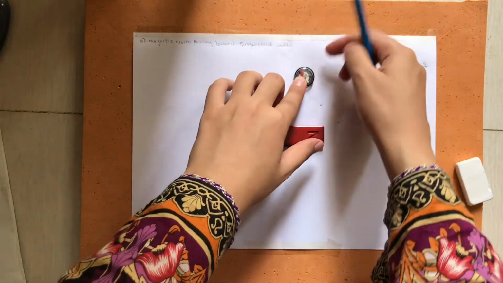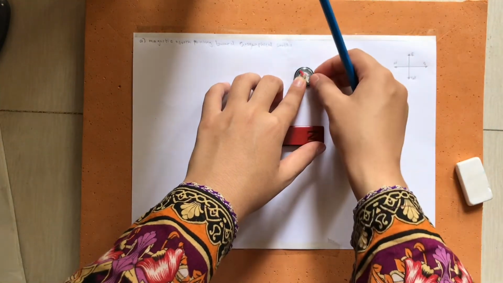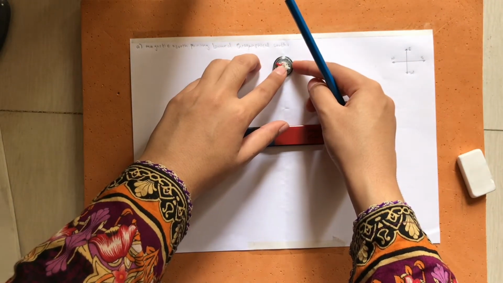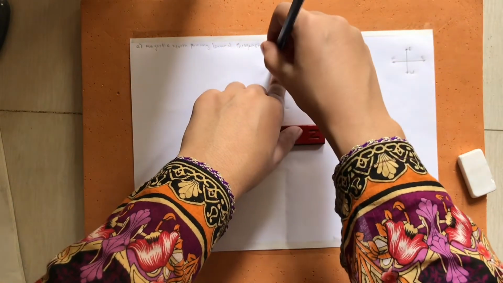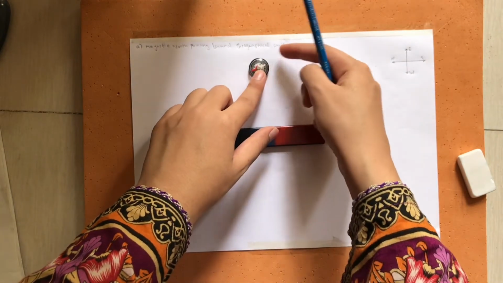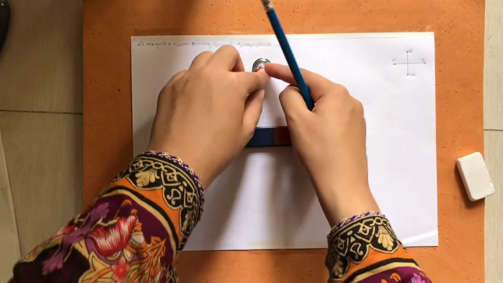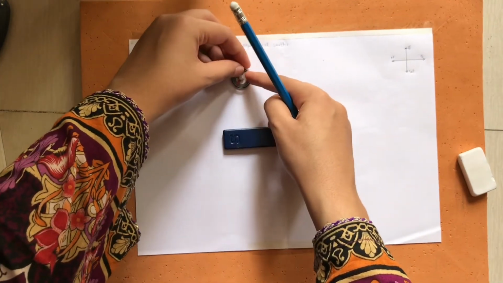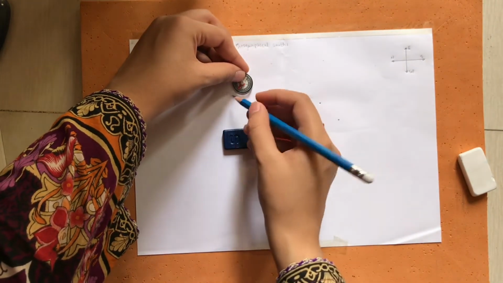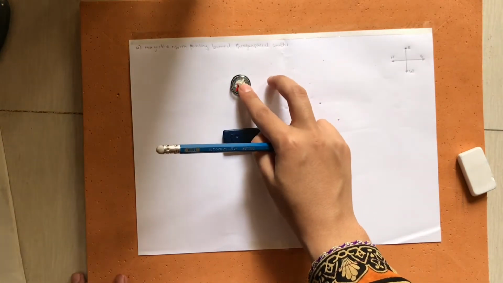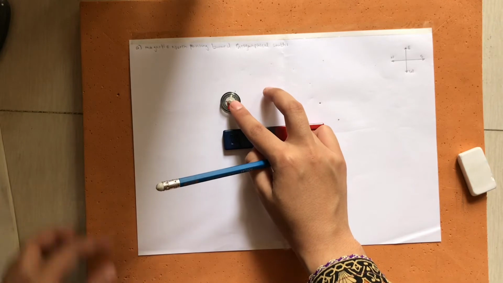As you see, I mark it and I replace my compass, and it gives a direction. As you see, the compass changes its direction when I replace it in a different position.